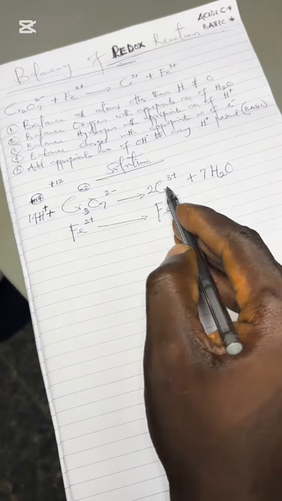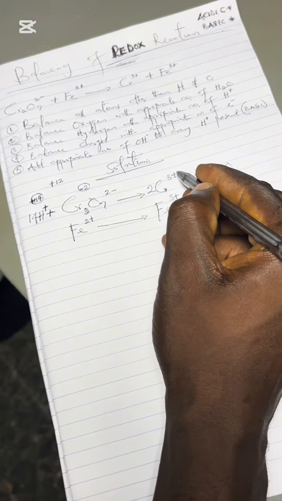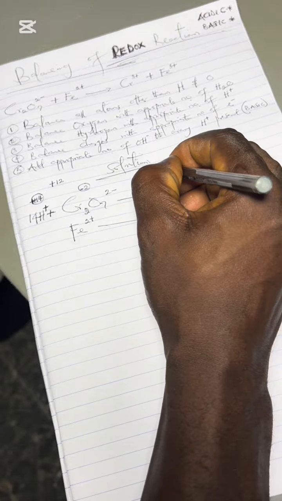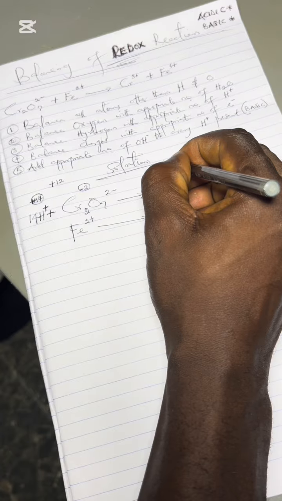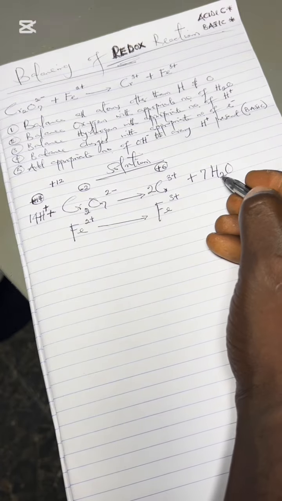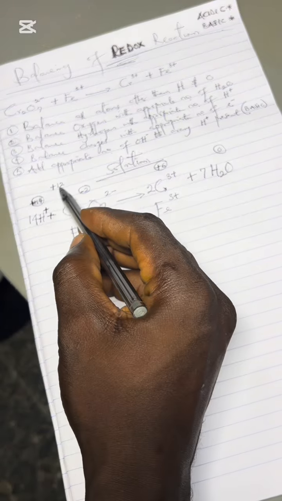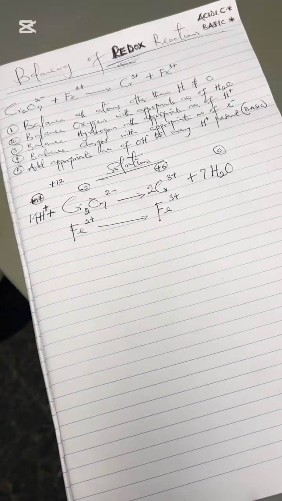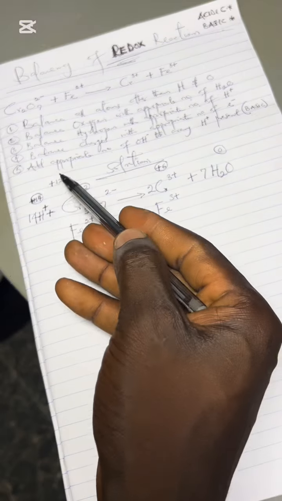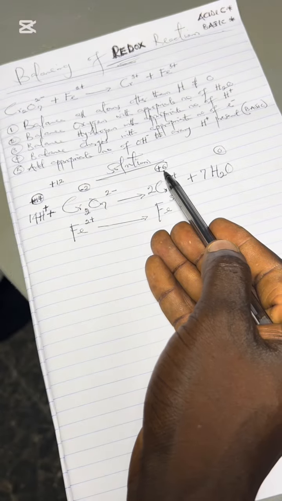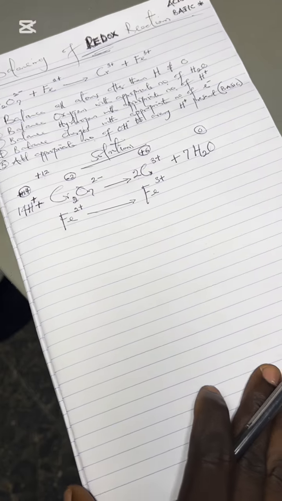Now going to the product side, for chromium here, we have plus 3 as the charge, but we have 2 at the back. So we multiply, we have plus 6. For chromium, we have plus 6. For water, it is a neutral compound, so it is 0. So plus 12 at the reactant side, plus 6 at the product side is not balanced. So it means we have to subtract 6 from this 12 so that it balances with the 6 at the product side. So we are going to rewrite everything here now.